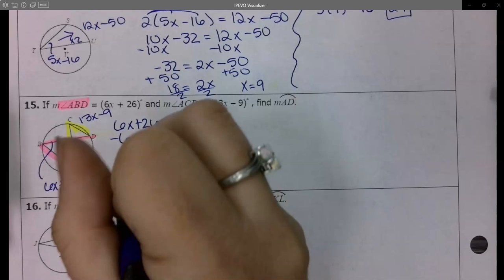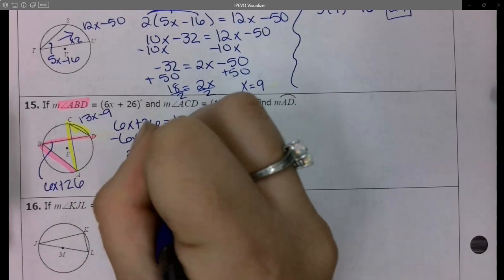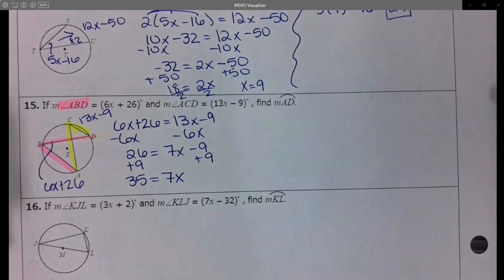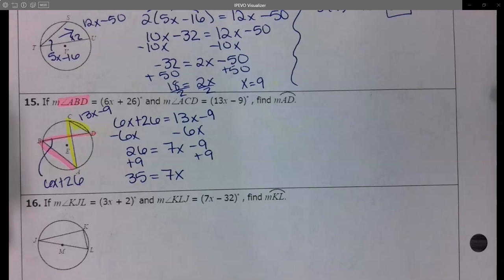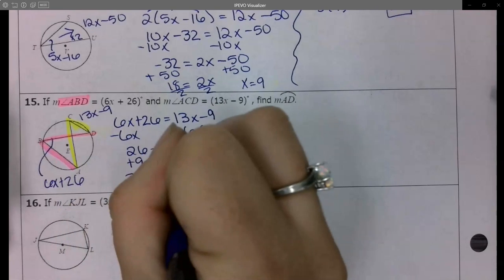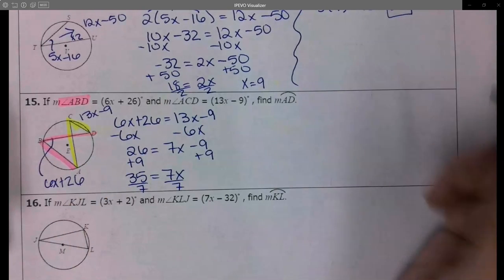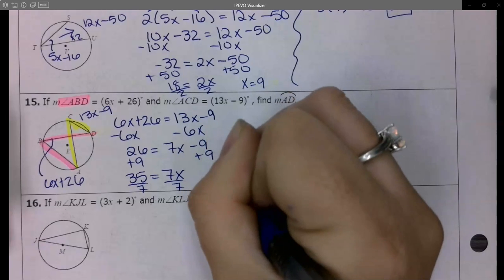So 26 plus 9 gives me 35. Then I want to go ahead and divide both sides by 7, which will get me x equals 5.